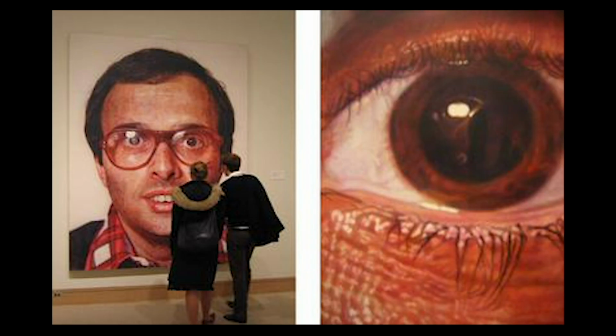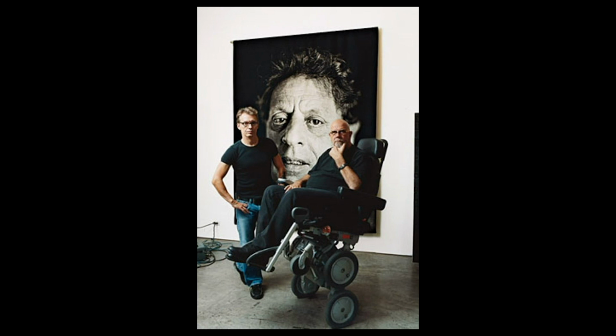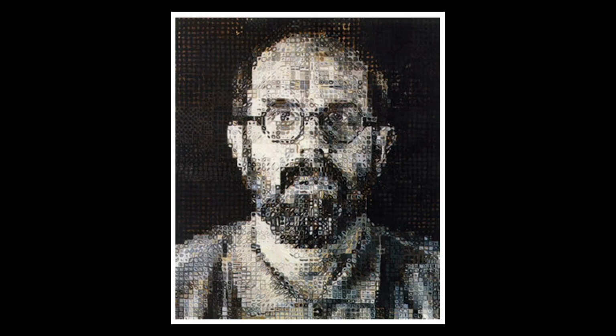So we cannot talk about photorealism without talking about Chuck Close. That's him right here. Chuck Close, one of the most famous photorealist artists. And you can see here the work of Richard Estes.